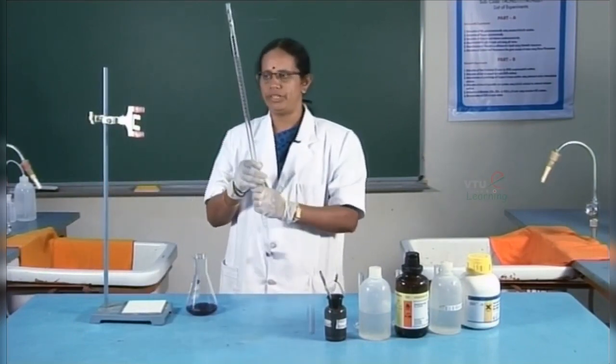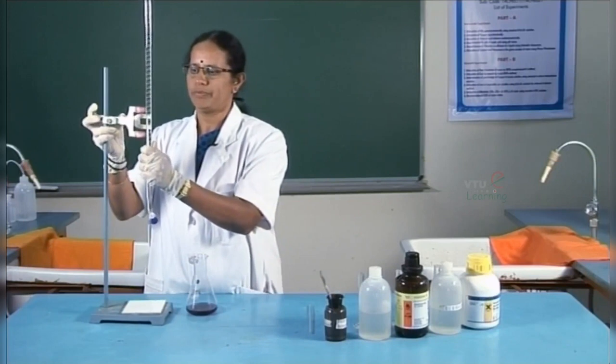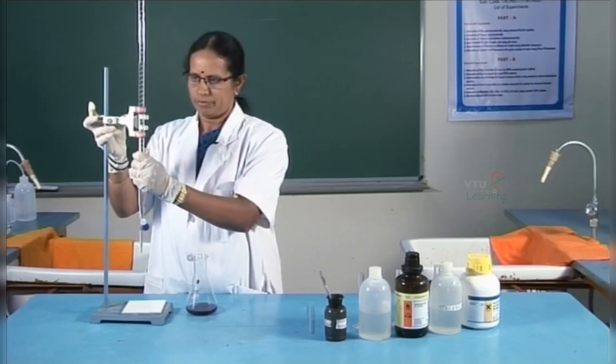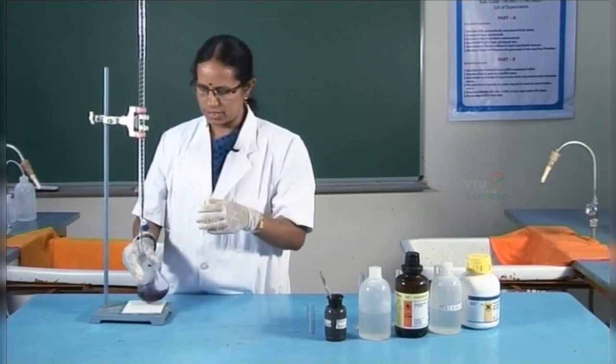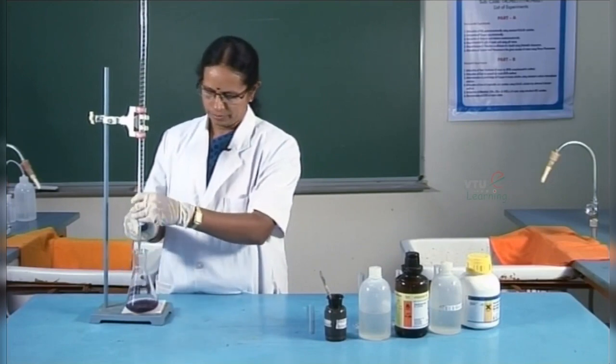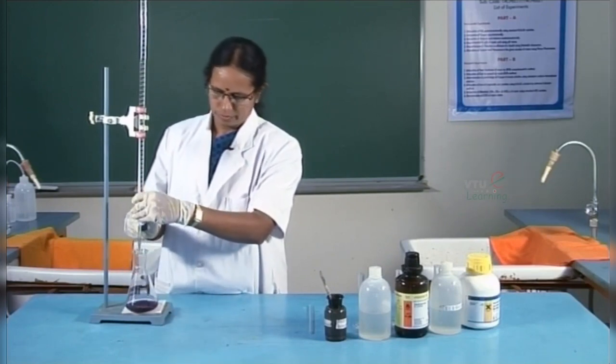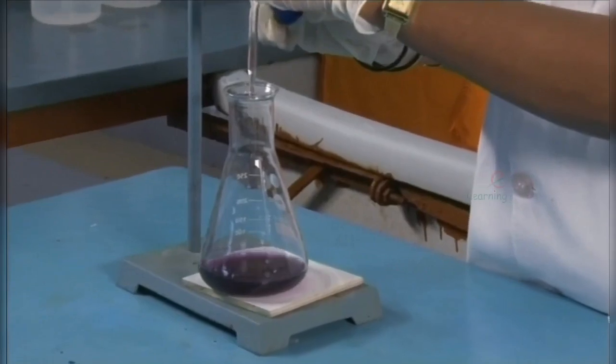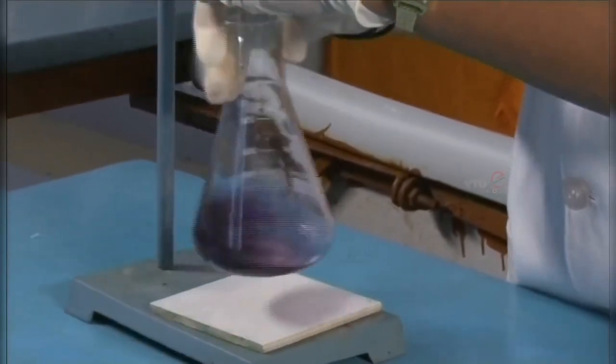The initial burette reading is 0. Now, the titration is carried out by adding the titrant slowly.